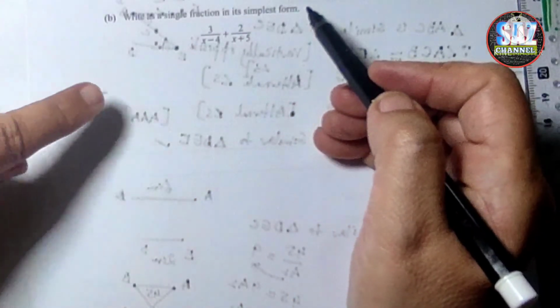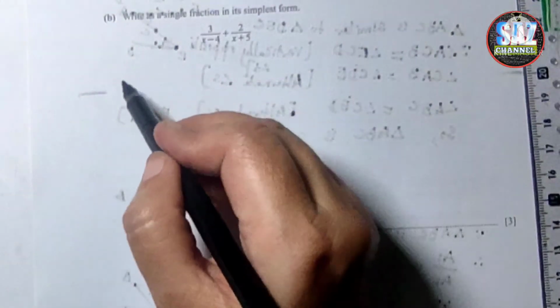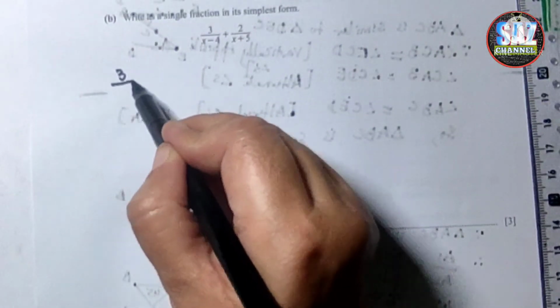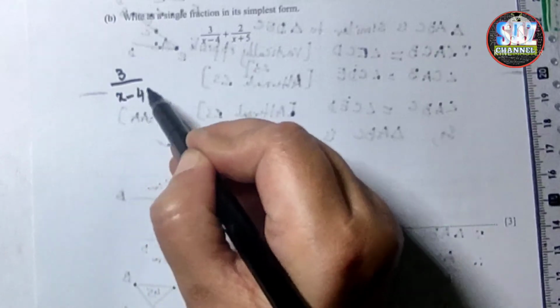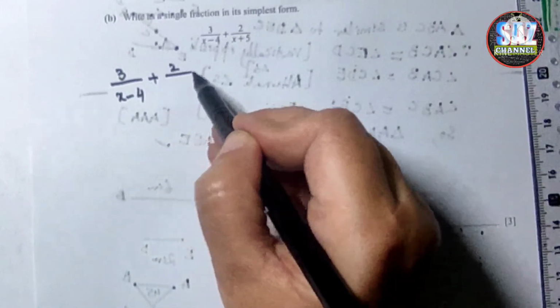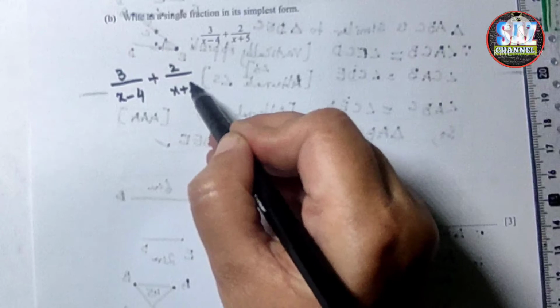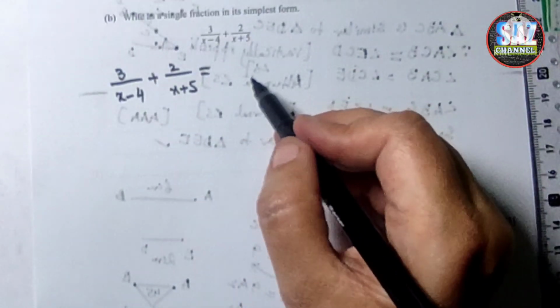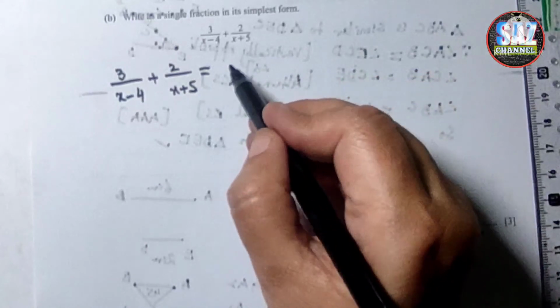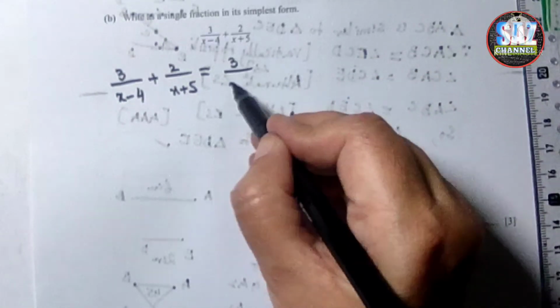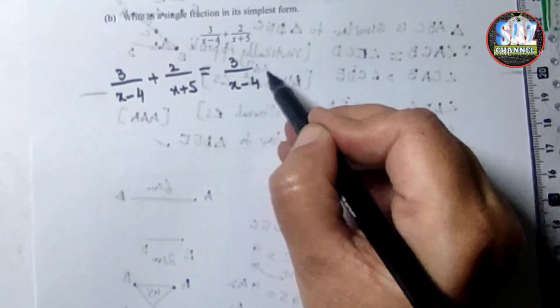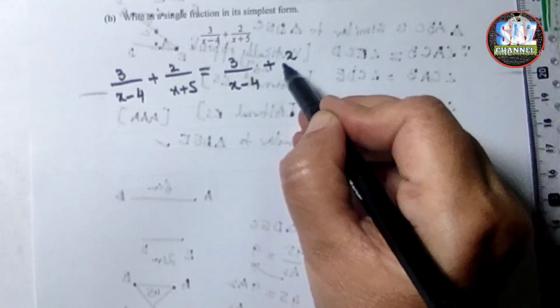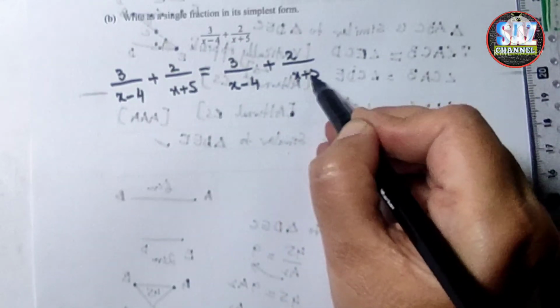Okay, then moving to the next question, which says write as a single fraction in its simplest form: 3 upon x minus 4 plus 2 upon x plus 5. What we have to do is take the LCM. So let me write the question again: 3 upon x minus 4 plus 2 over x plus 5.